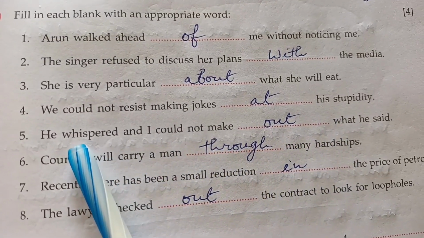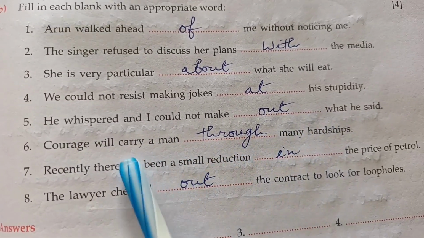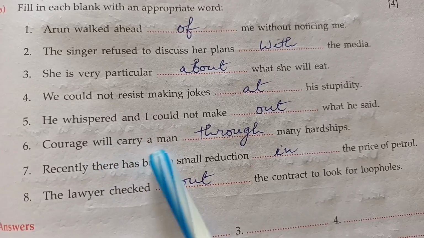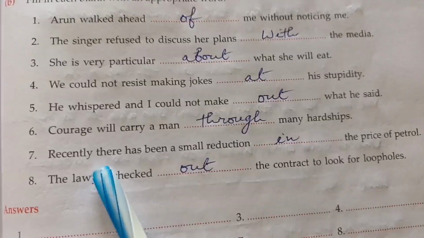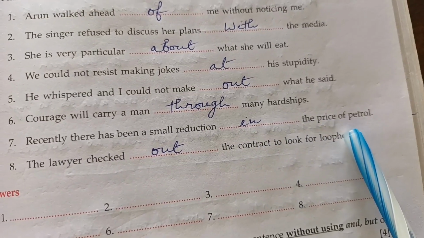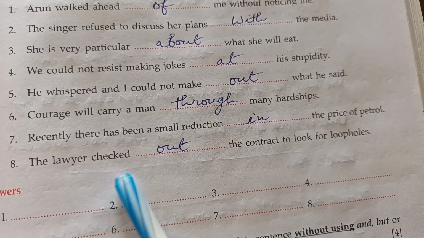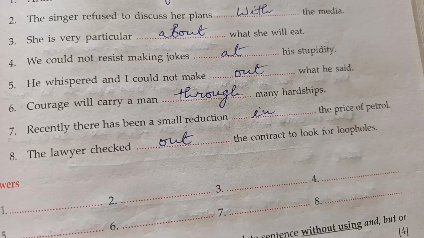Number 5, he whispered and I could not make out what he said. Number 6, courage will carry a man through many hardships. Number 7, recently there has been a small reduction in the price of petrol. Number 8, the lawyer checked out the contract to look for loopholes.